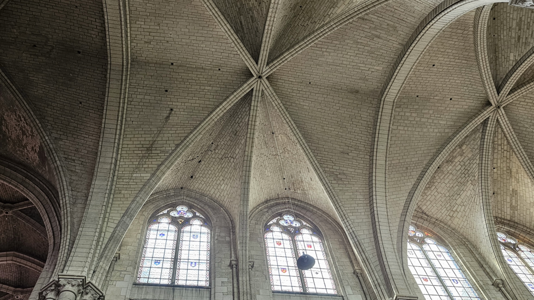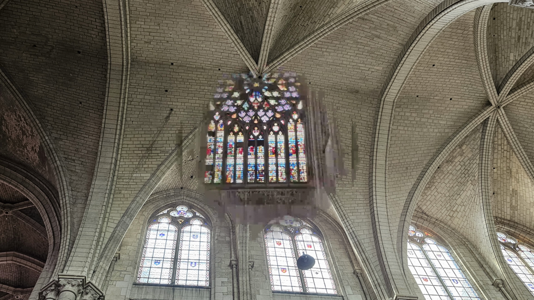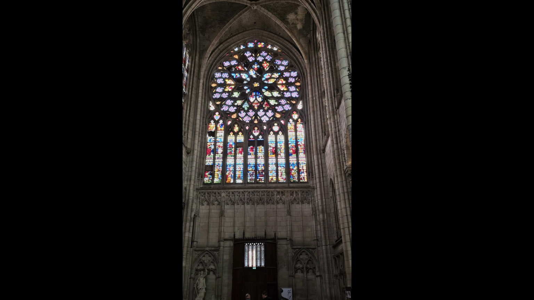The areas between the ribs are called webbing. Another reason this photo is interesting is you'll see that very large window, that's the clerestory window. This was an addition after the church was initially built. And in order to provide more light coming in, they made these clerestory windows even bigger, and they had to cut into the webbing.